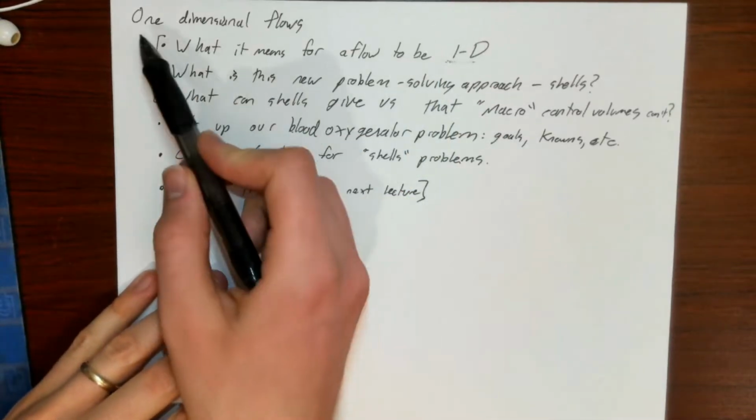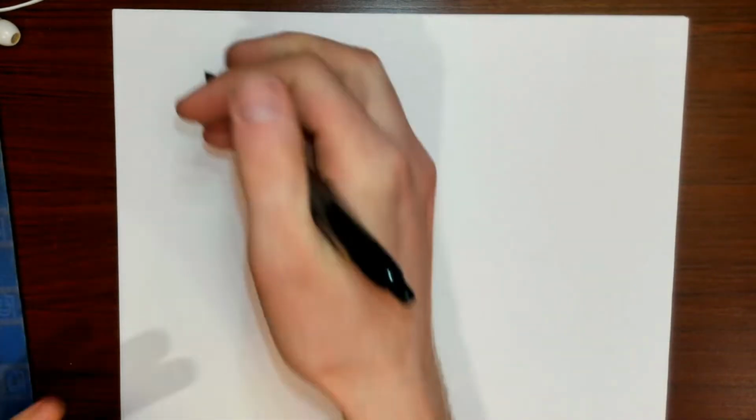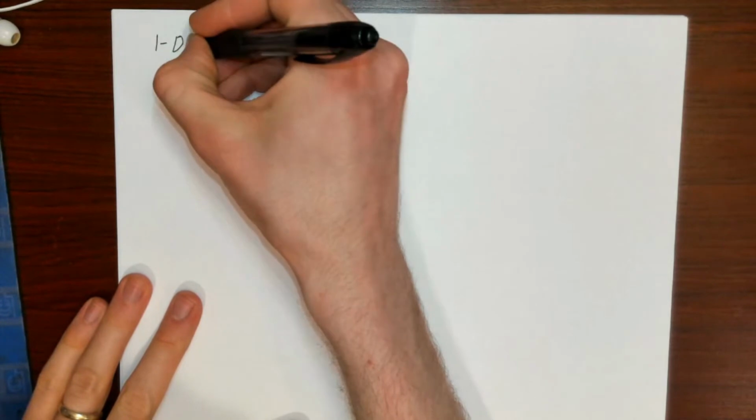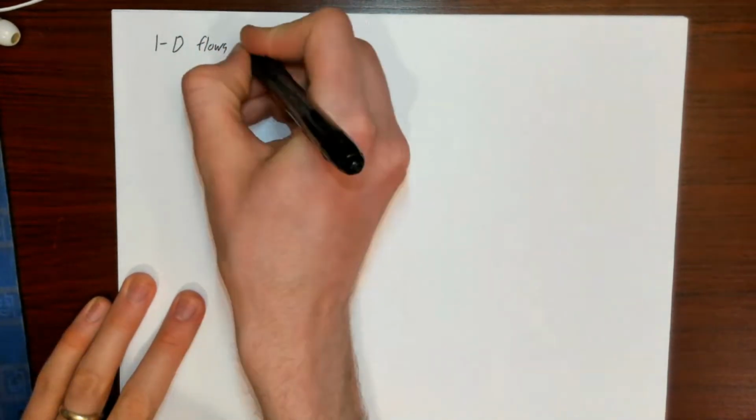So let's talk about what it means for a flow to be one-dimensional. The key thing about 1D flows is there are sort of 2 characteristics of them.